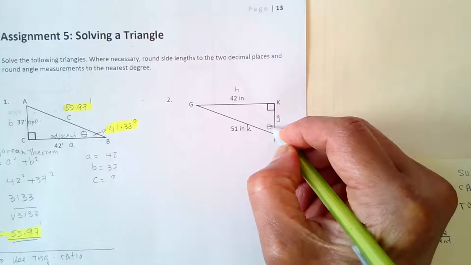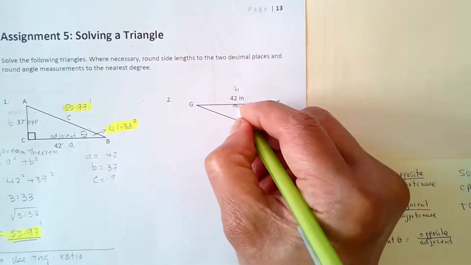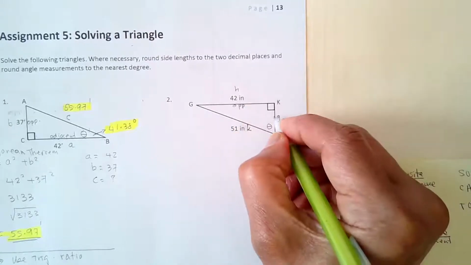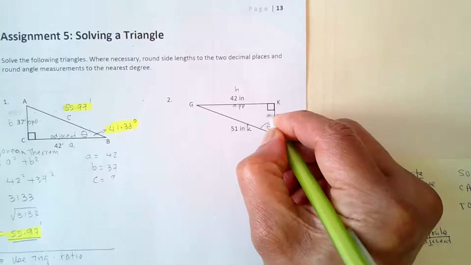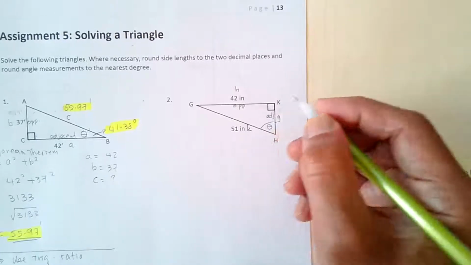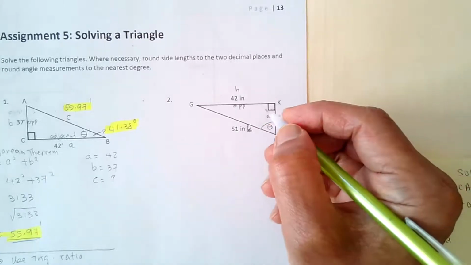If I label this as my missing angle, this becomes the opposite side. This now is my adjacent side. And K would be my hypotenuse.